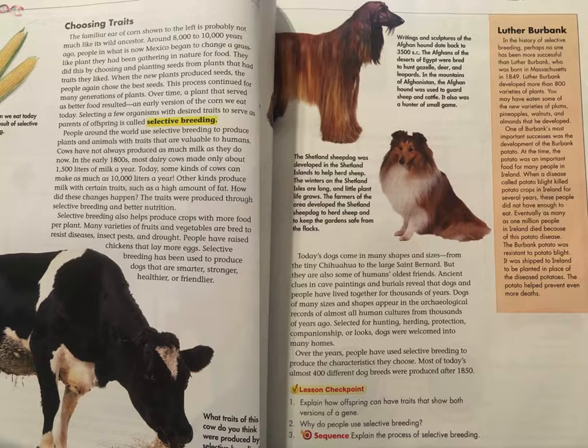Today, dogs come in many shapes and sizes, from the tiny Chihuahua to the large Saint Bernard. But they are also some of humans' oldest friends. Ancient clues in cave paintings and burials reveal that dogs and people have lived together for thousands of years. Dogs of many sizes and shapes appear in the archaeological records of almost all human cultures from thousands of years ago.